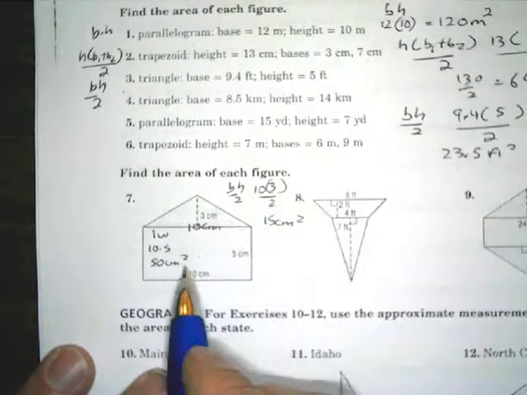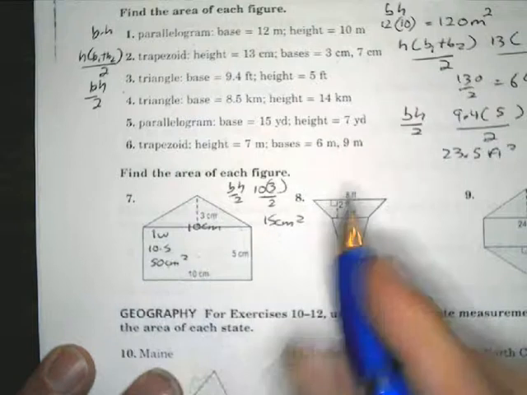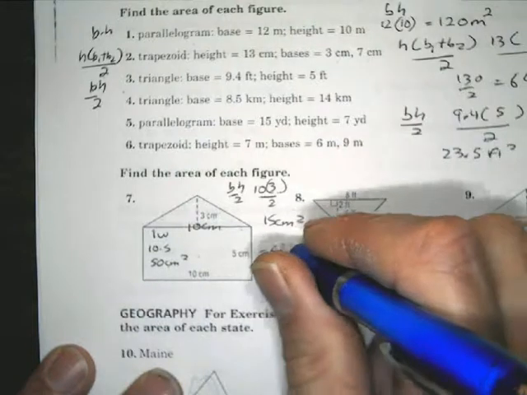So now what we need to do is add our two answers together, so 50 plus 15, and we would have a total area of 65 centimeters squared.